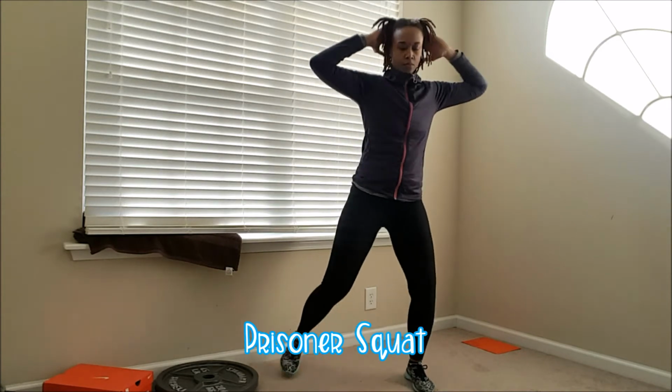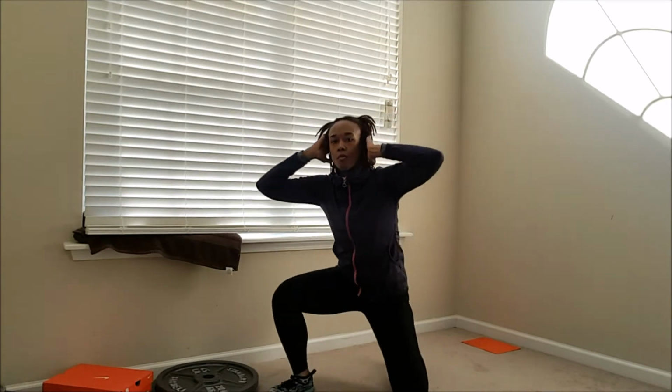For a prisoner squat, you pretty much stay in the lower position of the squat the whole time, alternating which leg you get up with, or doing some reps with one leg and then trading off and doing a set of reps with the other leg.